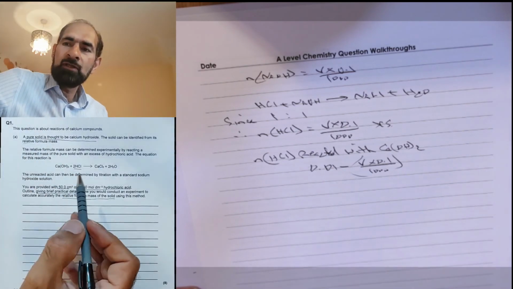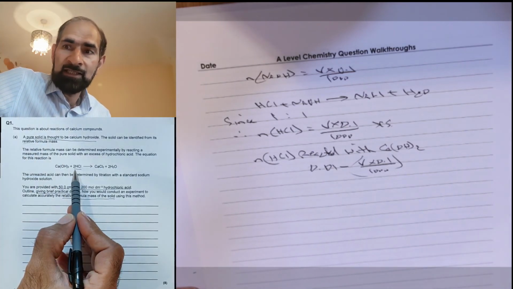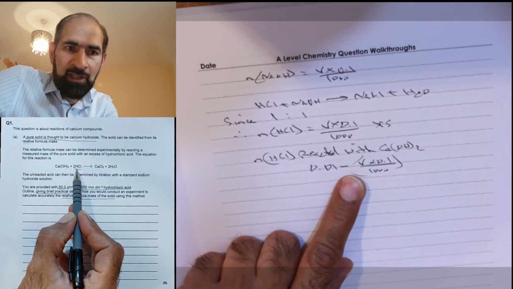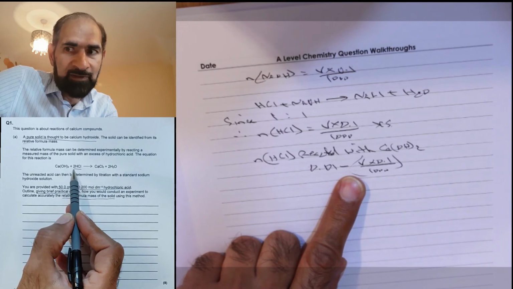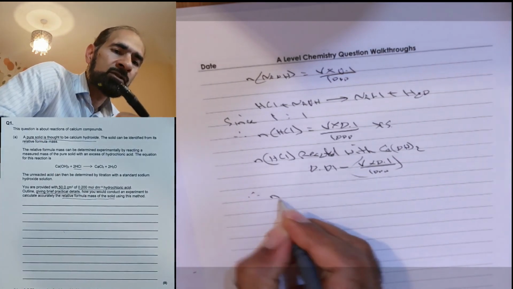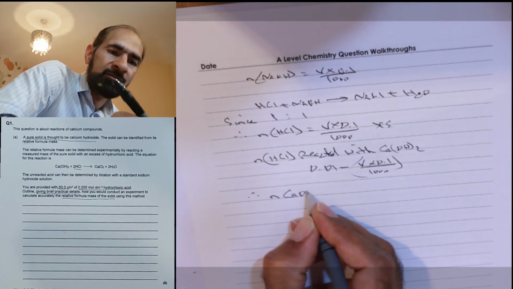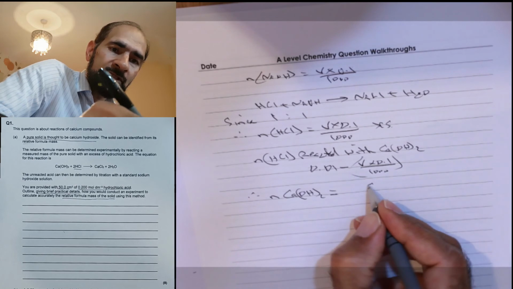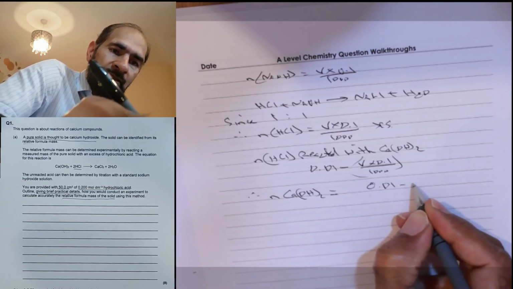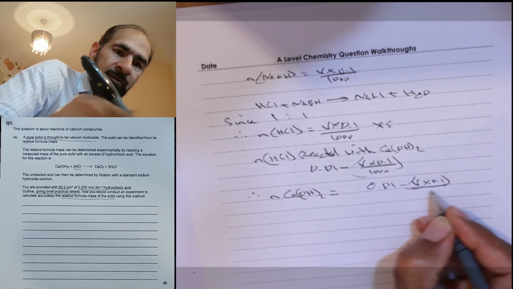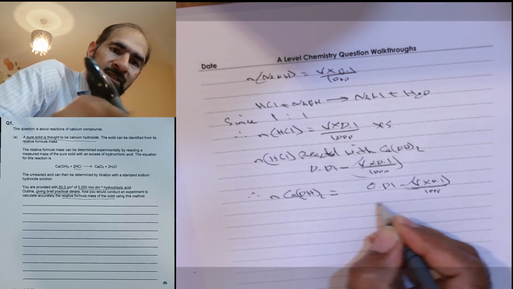Now, going back to the equation, the moles of acid that's reacted is that much. And according to the equation, whatever the moles of HCl reacted, the calcium hydroxide is half that. So it's 2-to-1. So therefore, the moles of calcium hydroxide that must have been present must be 0.01 minus the volume times 0.1 divided by 1,000, all divided by 2.